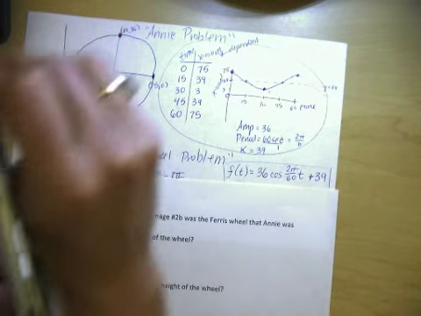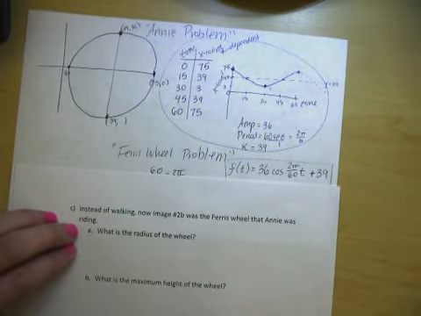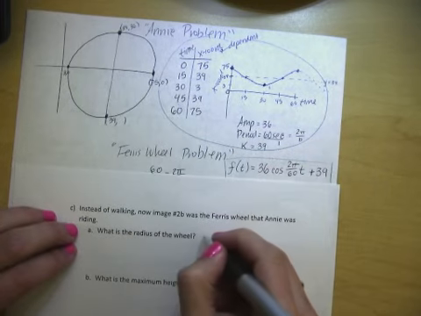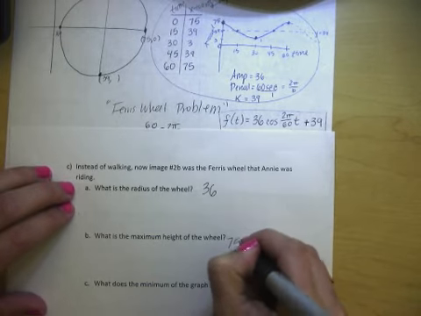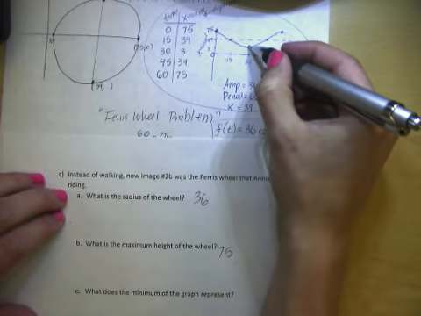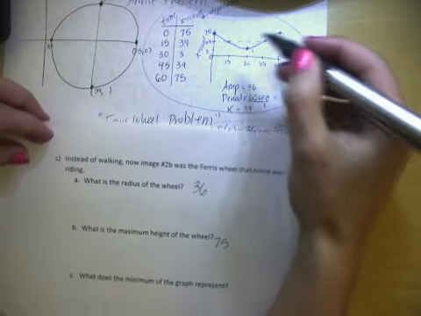So we know that as time goes on, right, your position changes. So what's the radius of the wheel? Well, it's the same radius, nothing changes, so our radius was still 36. The maximum height of the wheel was here, so it was 75 feet. What is the minimum of the graph? The minimum here graphs after 30 seconds, she would be 3 feet off the ground.